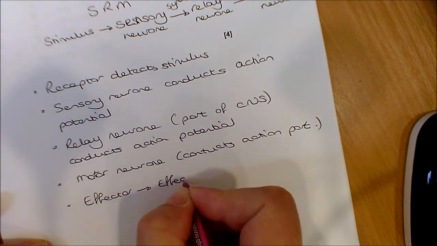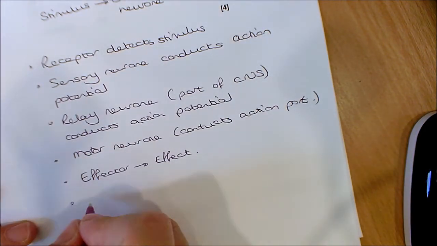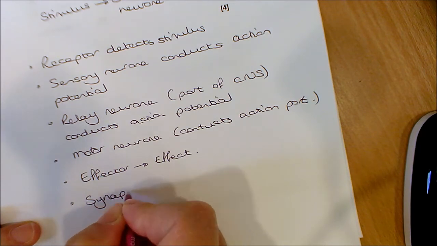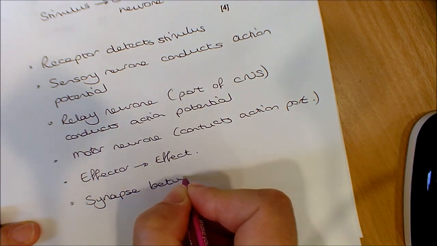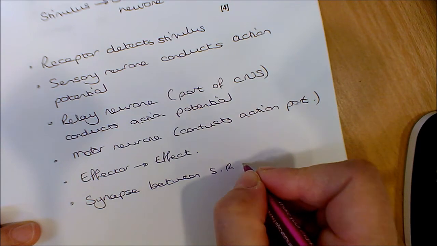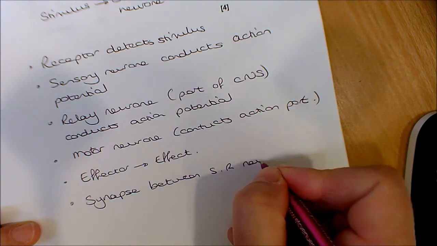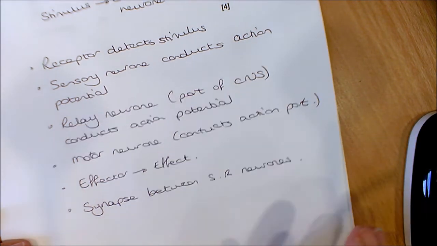Now I've got plenty of marks here. I haven't actually talked about synapse, but I could mention that we have a synapse between, let's say, the sensory and relay neurons, or relay and motor neurons.